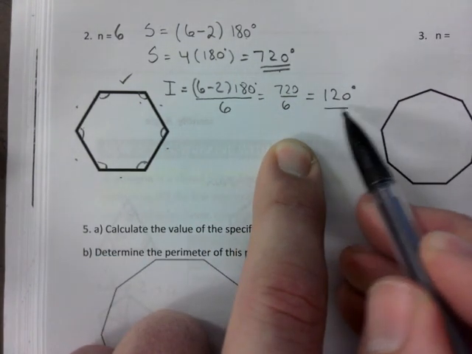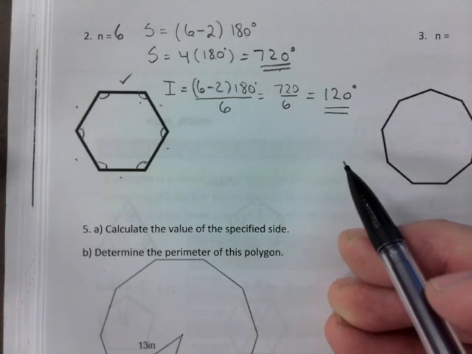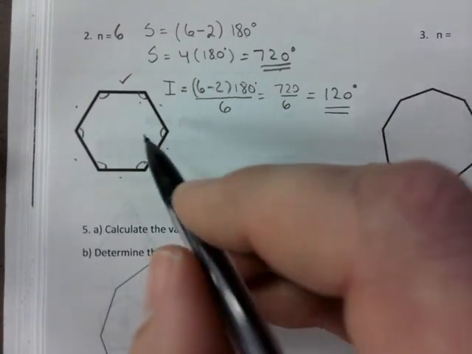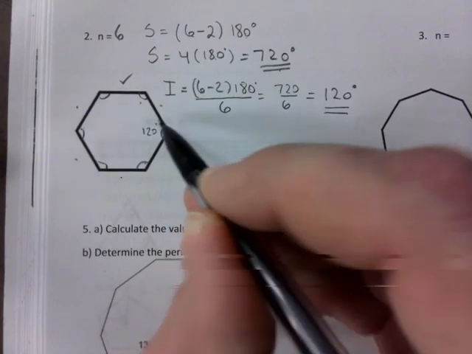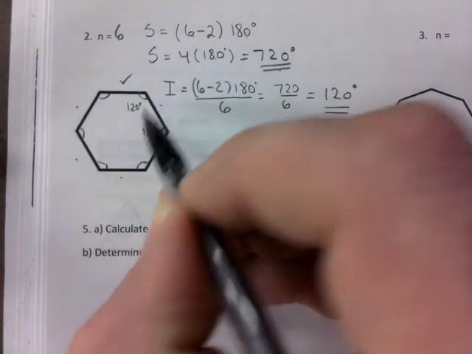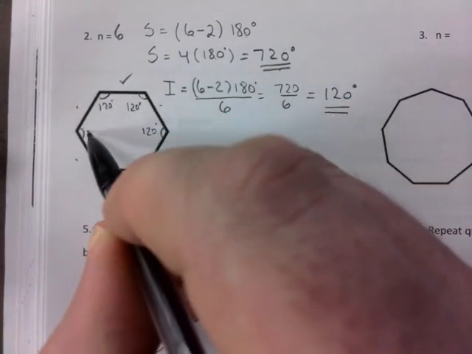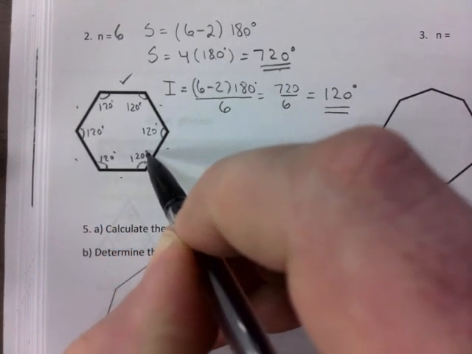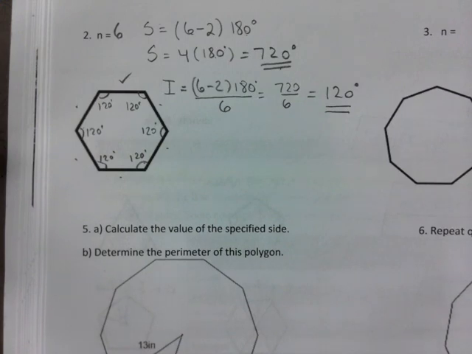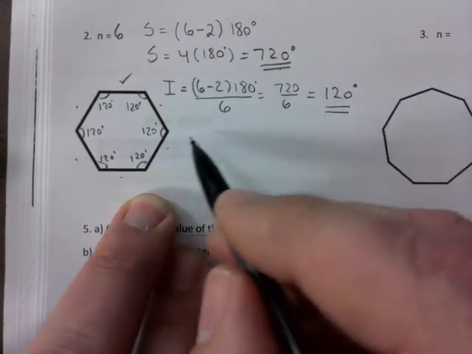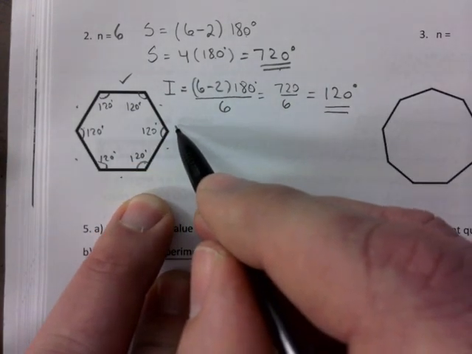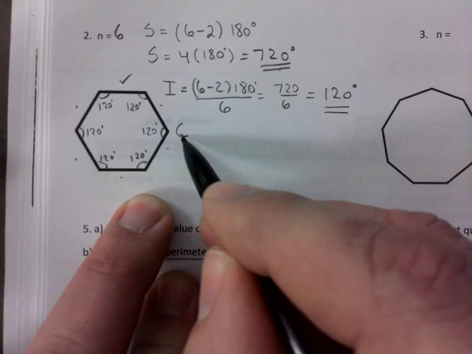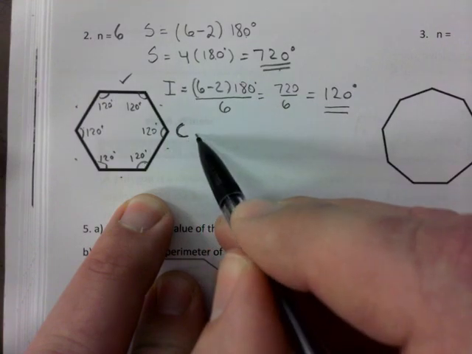This is the measure of one interior angle. So if you want to come over here, write down the 120 in every single corner formed by those lines. Where the lines meet, that's where the interior angle is. So 120 all around.